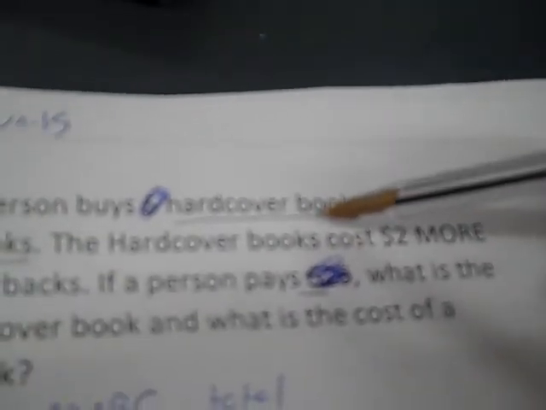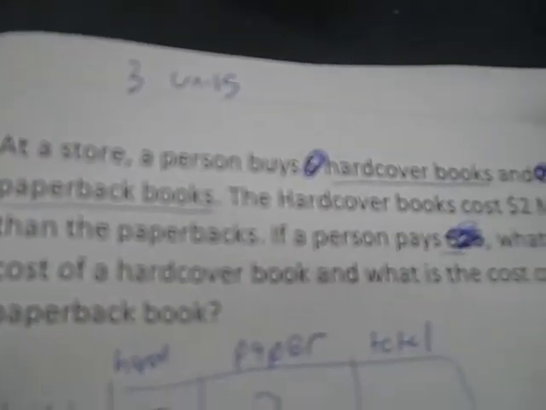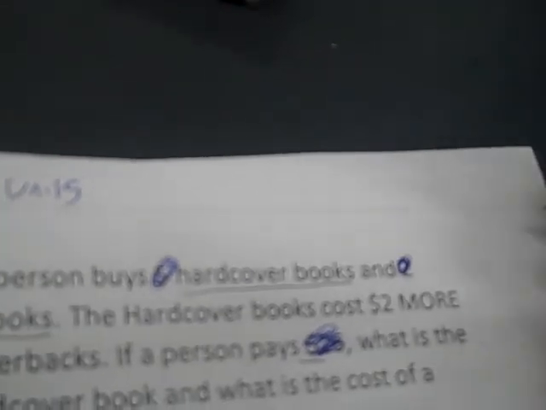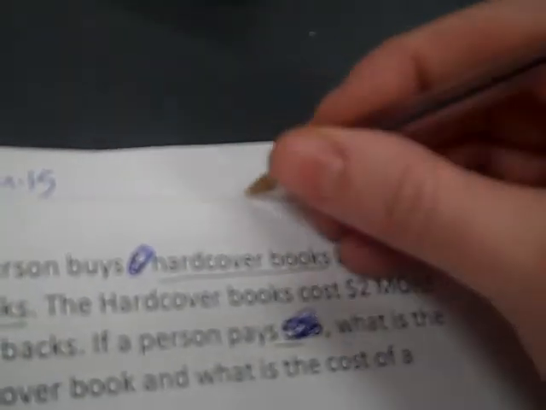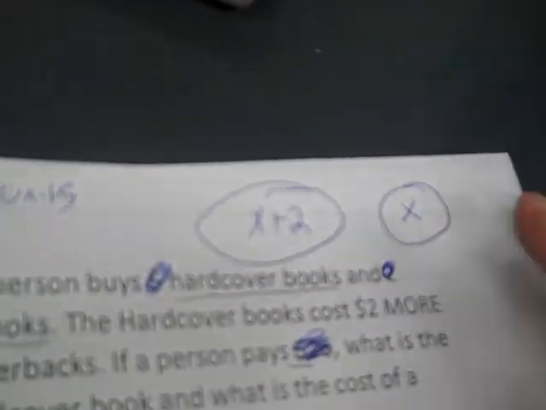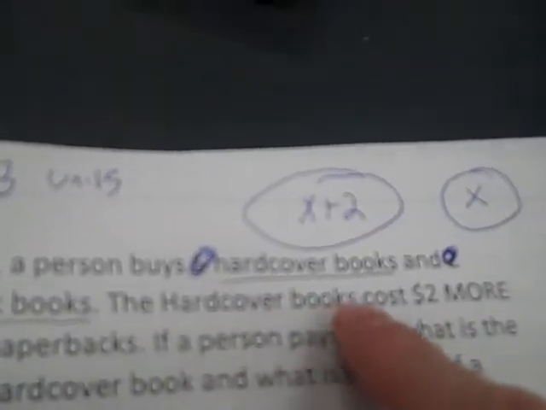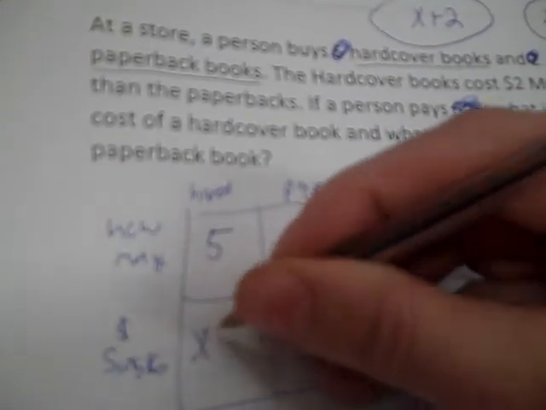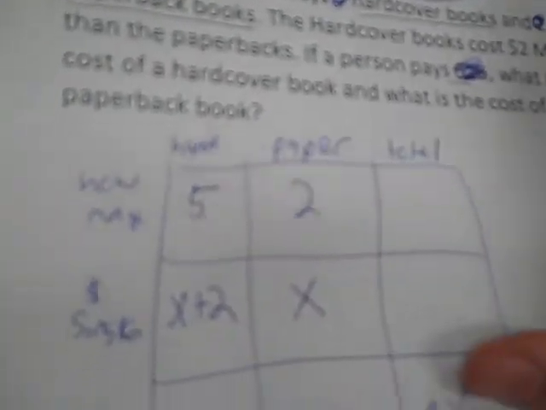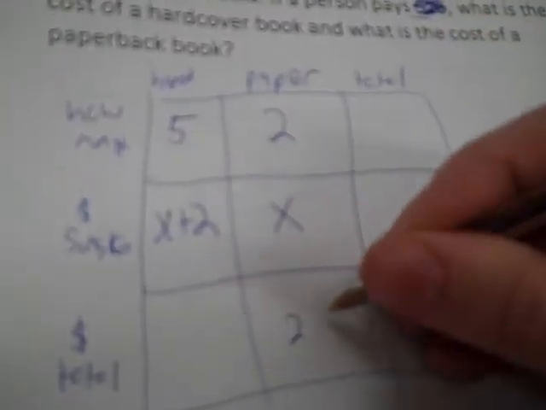If you buy 1 hardcover book, a single hardcover book would cost $2 more than a single paperback. So $2 more. It doesn't mean it costs $2, just it's $2 more. So with that more, I put x plus 2 and x. But now you got to put it in the right place, not wherever you feel like it. The hardcover books now cost $2 more, so x plus 2 goes under the hardcover books, and the plain old x by itself would be paperbacks. So we know that that is 2x.